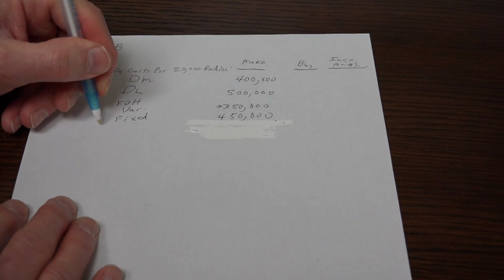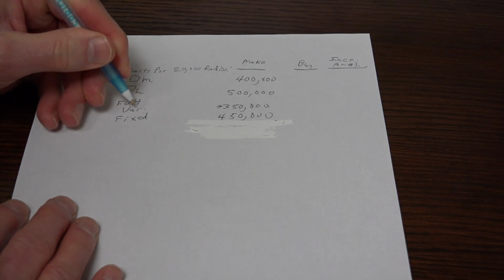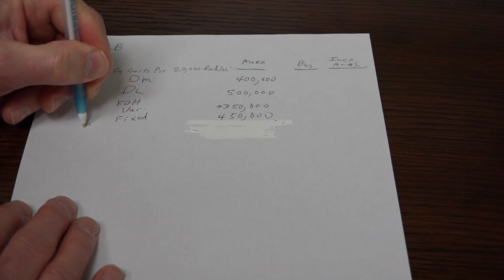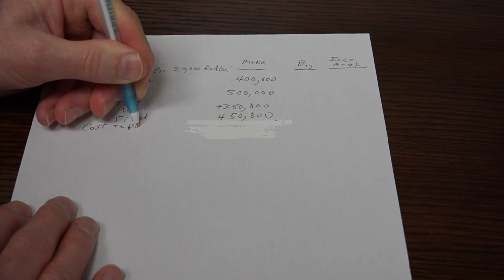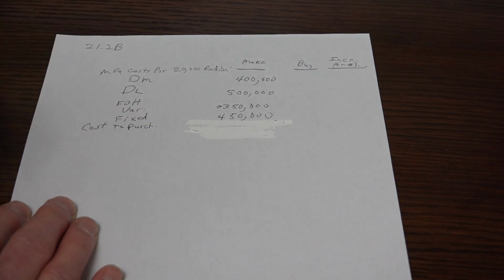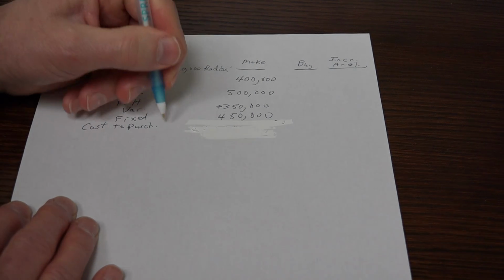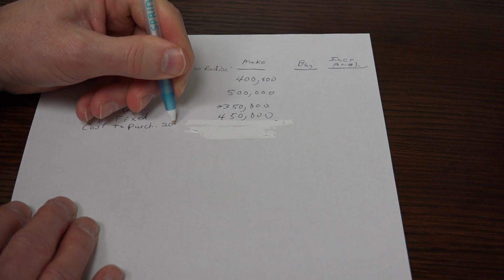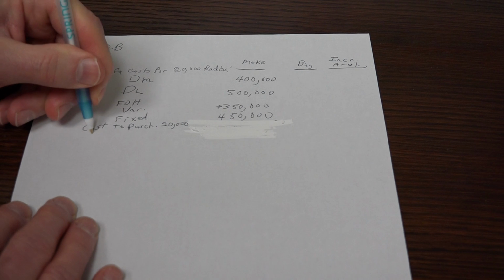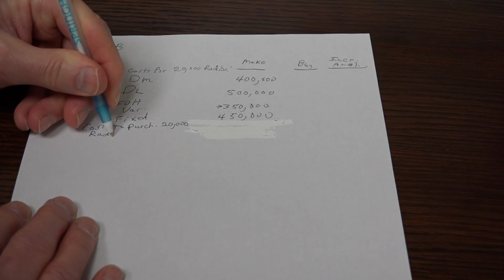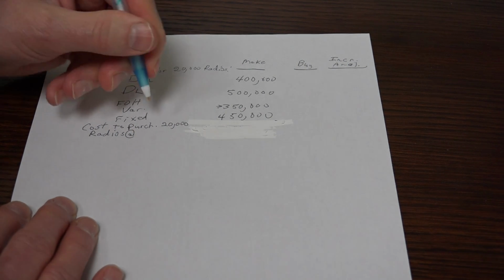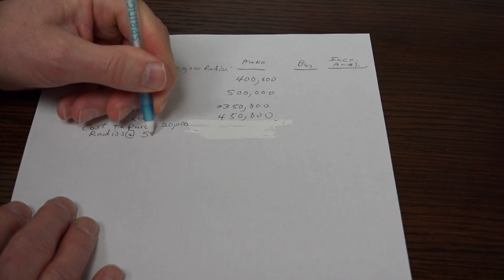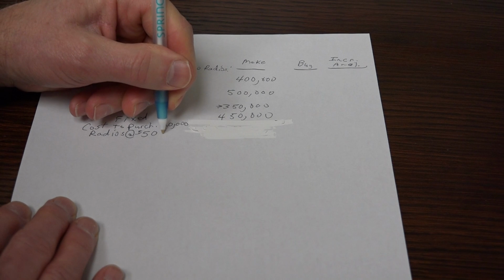So the line I left out is the following. Cost to purchase 20,000 radios at $50 each.